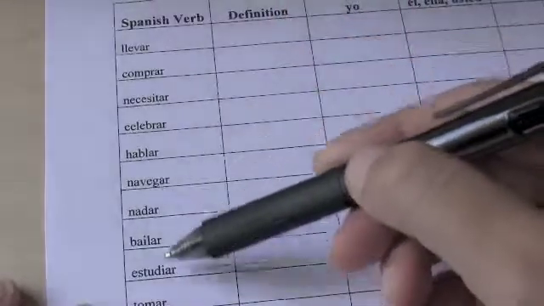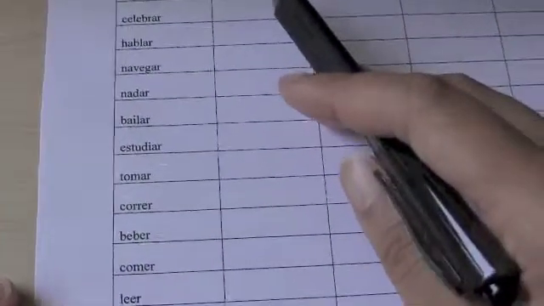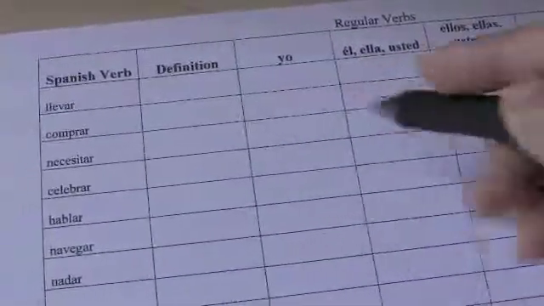The chart that you should have, if you see a list of verbs down the side, most of them should be included on the verb list. If not, that shouldn't matter, because if you know the basic changes, you should be able to change that one too.